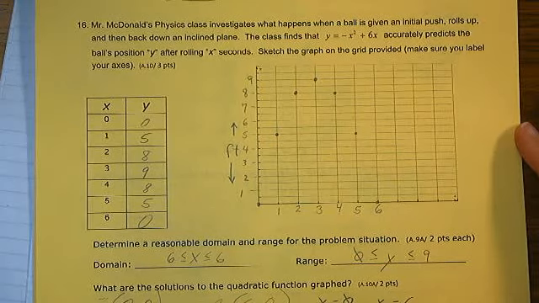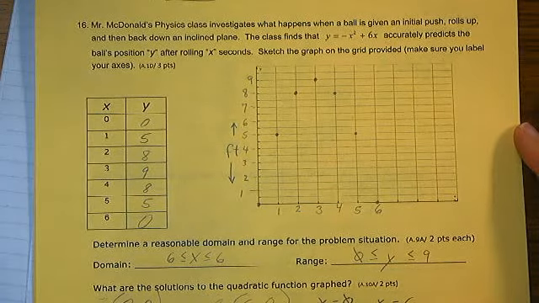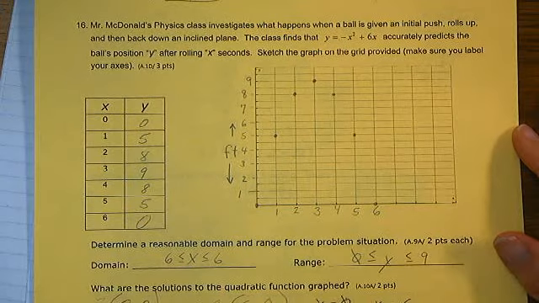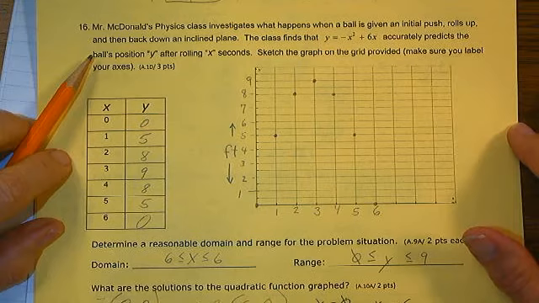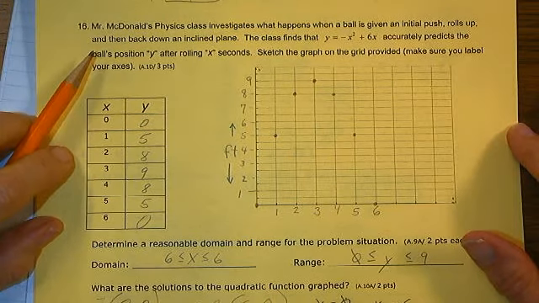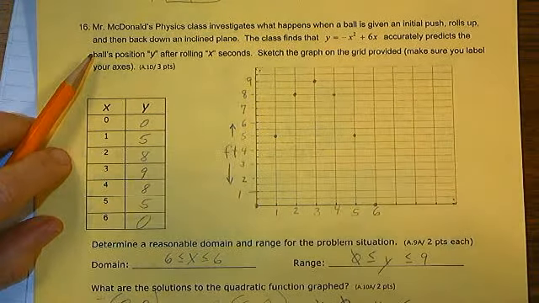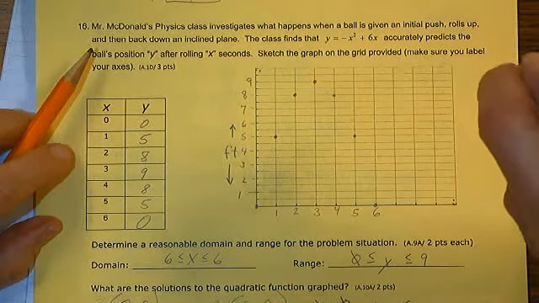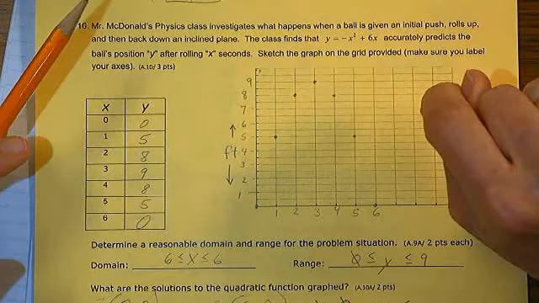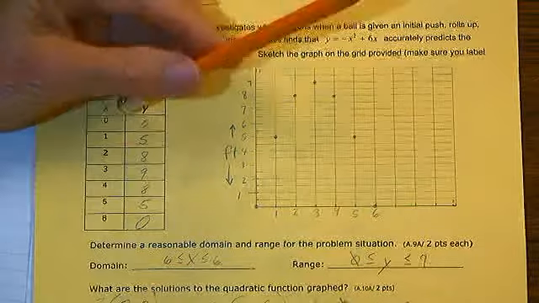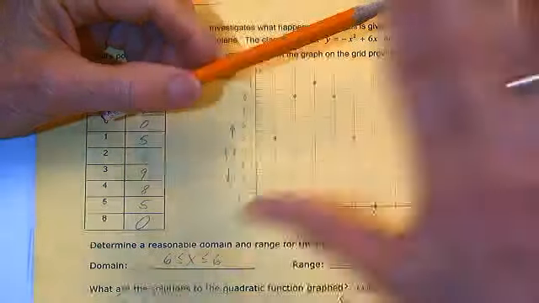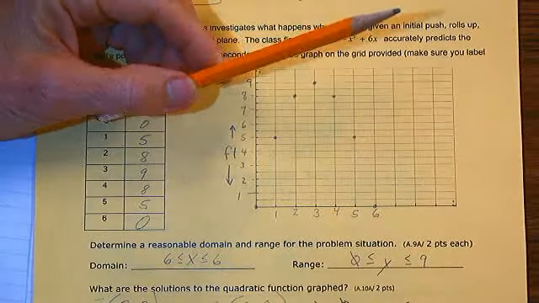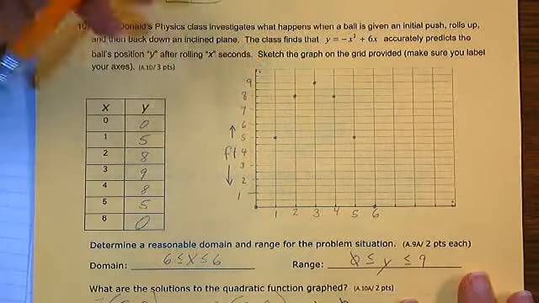Algebra 1, Unit 5C, Test Review, Problem 16, the last problem. Mr. McDonald's physics class investigates what happens when a ball is given an initial push, rolls up, and then back down an inclined plane. An inclined plane is something like a slant board, or the ramp for a skateboarder to take off, or even a wheelchair ramp.